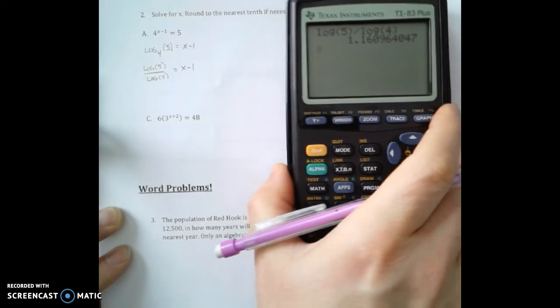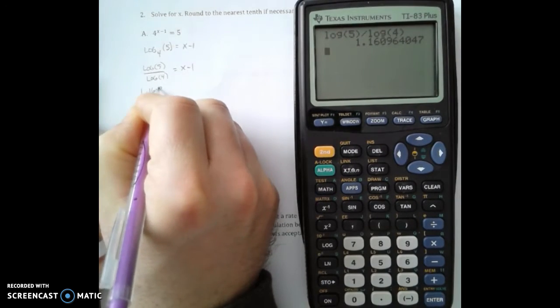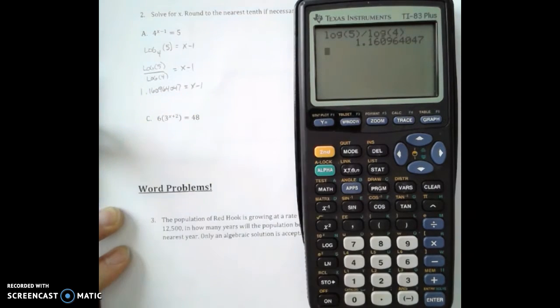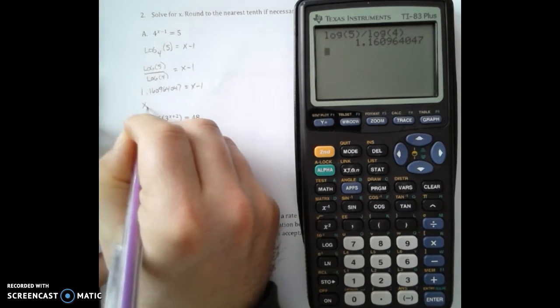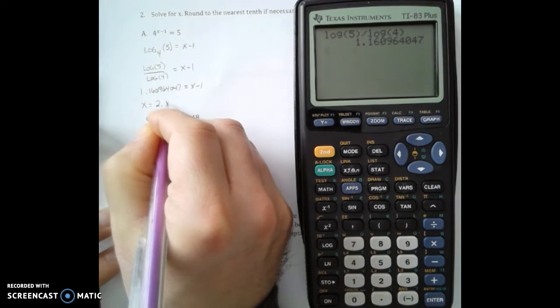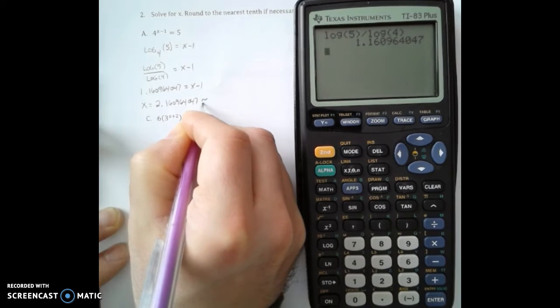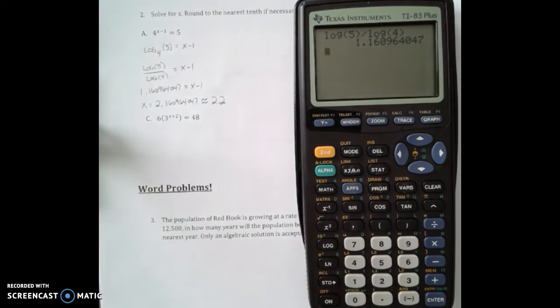So I'm going to write out that value. 1.160964047 equals x minus 1. Okay, and to get the value of x, I'm just going to add 1 to each side. So x is going to be equal to 2.160964047, which is going to be approximately, to the nearest tenth, 2 and 2/10.